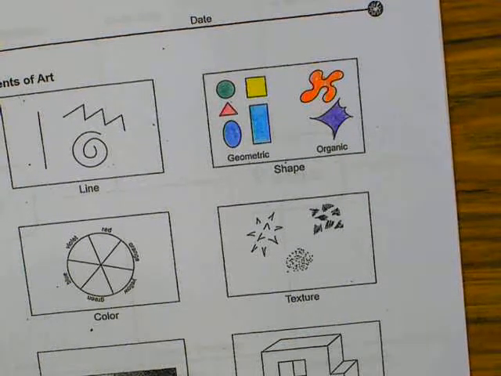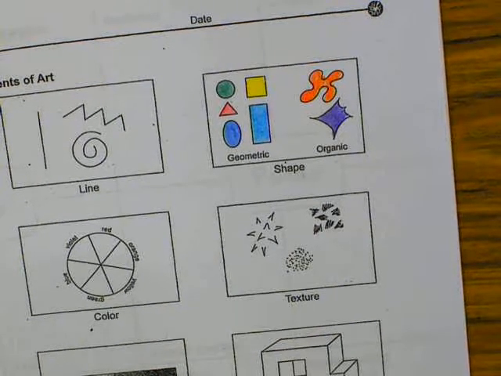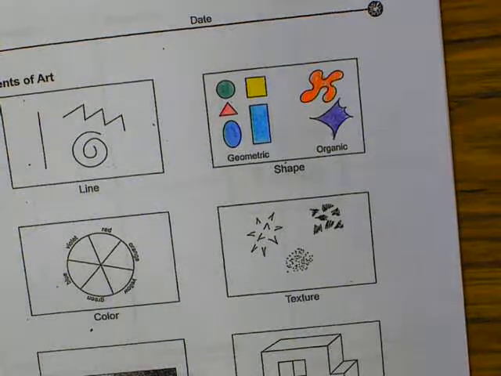Don't forget to push sort of hard with your pencil so it's a nice bright color. So when we talk about shapes, there are geometric shapes and there are organic shapes.